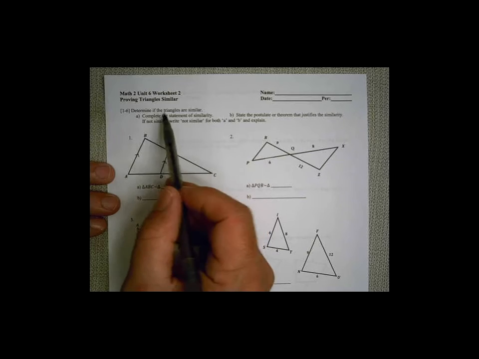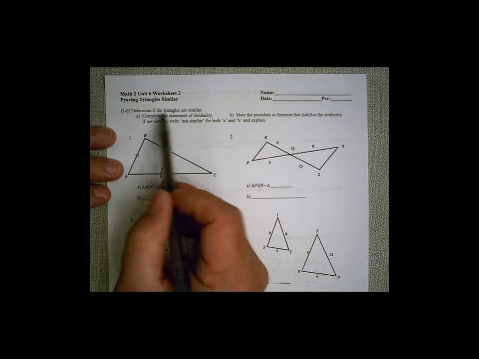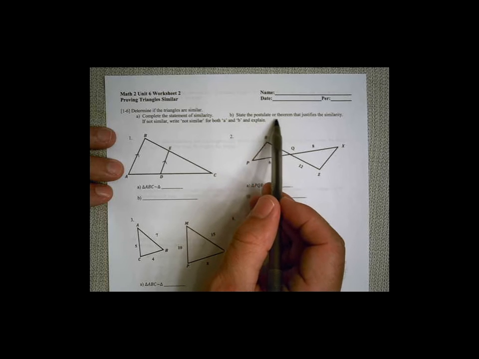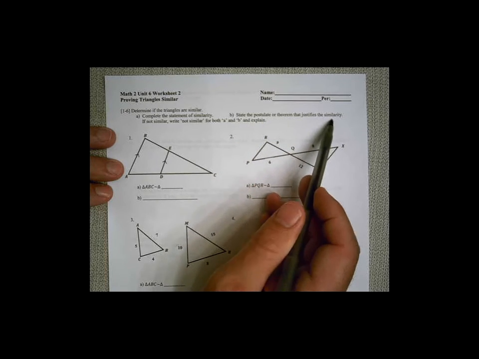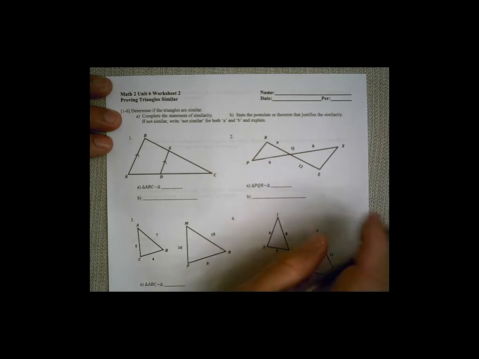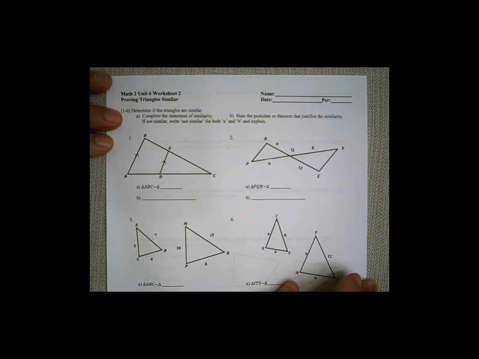So 1 through 6, determine if the triangles are similar. Complete the statement of similarity. State the postulate or theorem that justifies the similarity. If not similar, write not similar for both A and B, and explain. Okay, so remember we have 3 ways to prove that 2 triangles are similar. And let's write those out right up the top here.